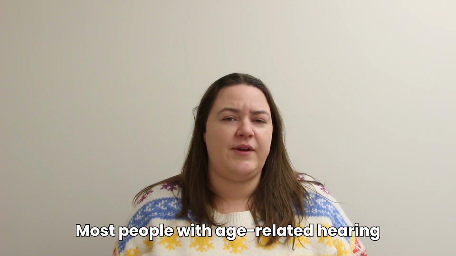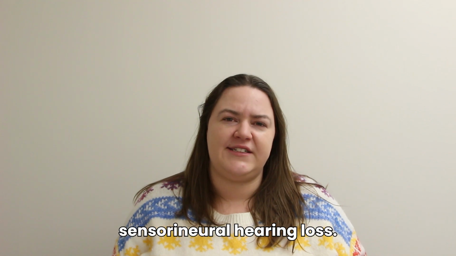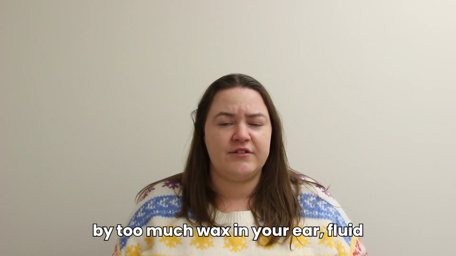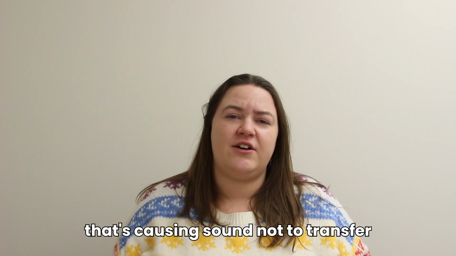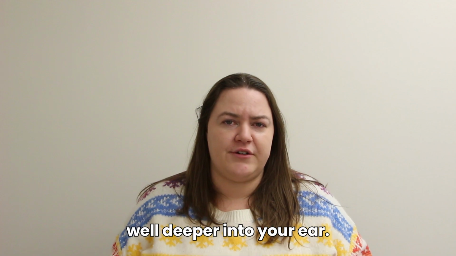Most people with age-related hearing loss or noise exposure will have a sensory neural hearing loss. A conductive hearing loss could be caused by too much wax in your ear, fluid behind the eardrum, or something else that's causing sound not to transfer well deeper into your ear.